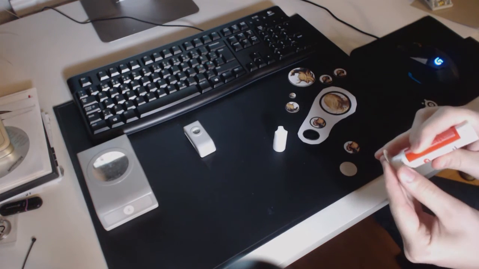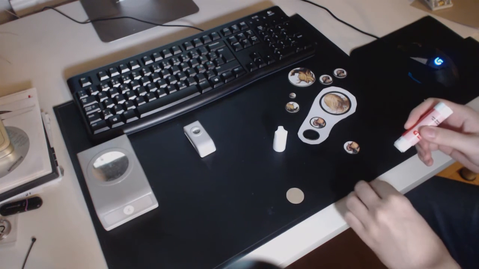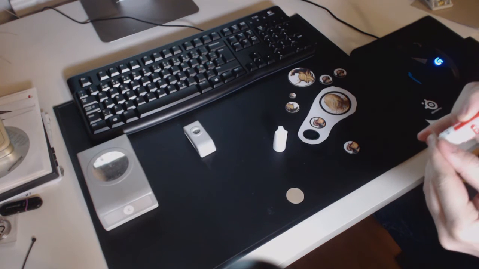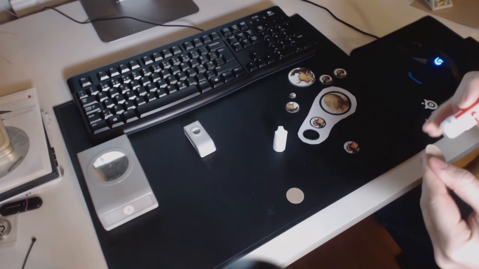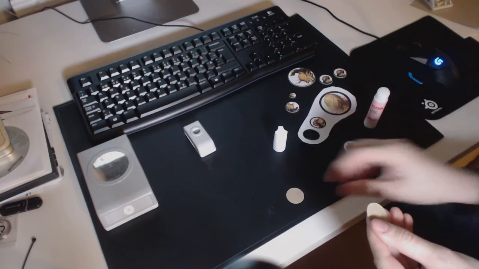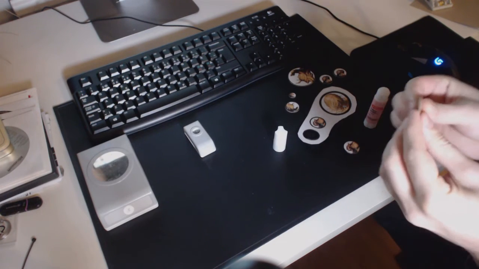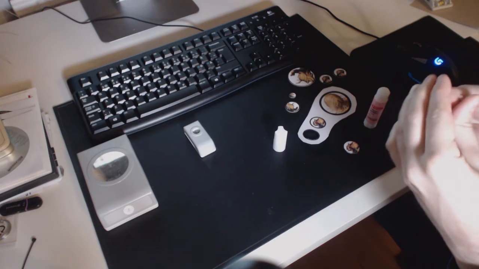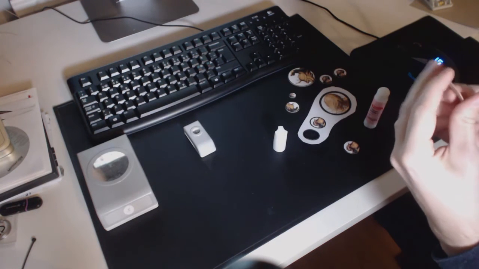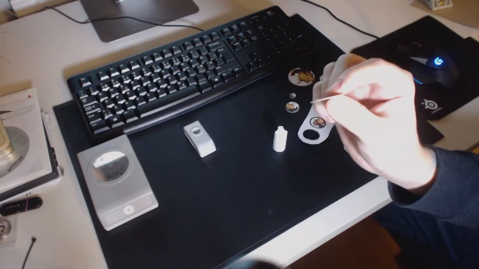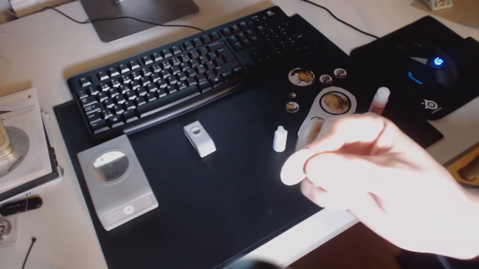And just glue one side of both pieces. Make sure it's nicely spread. And then just mash them together. And kind of jiggle them until they stick real nicely along the edges too. So there you have the base for the token.